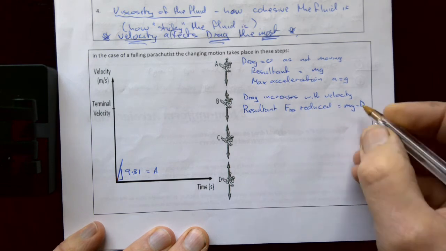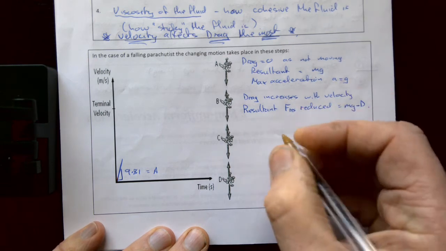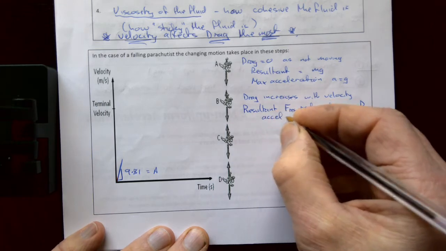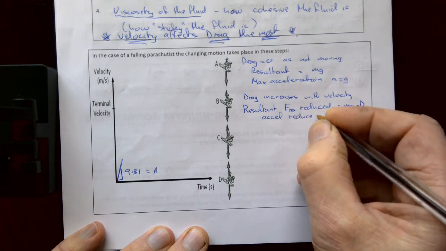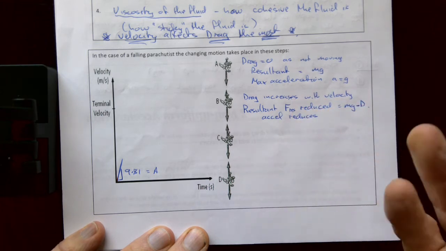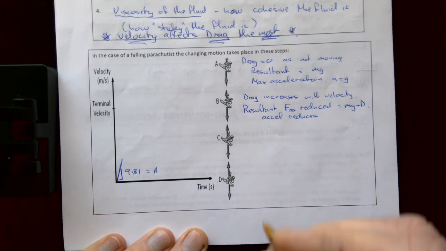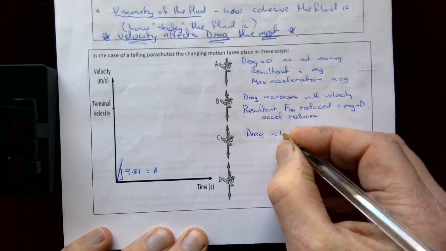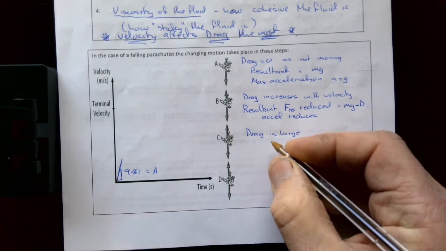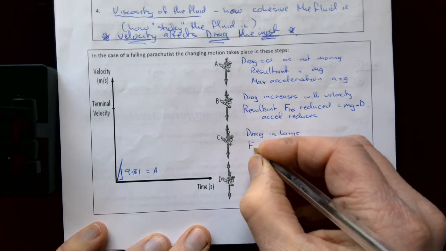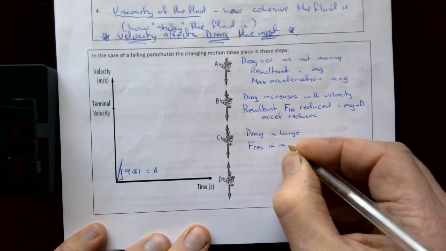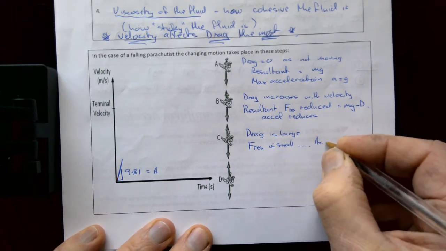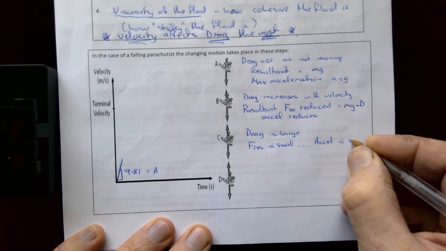Okay, D for drag. So because the force has reduced, the acceleration reduces, proportional to the resultant force, of course. F equals ma. Here we've got just more of the effect, so drag is large, and so the resultant force is small, and that means acceleration is small.